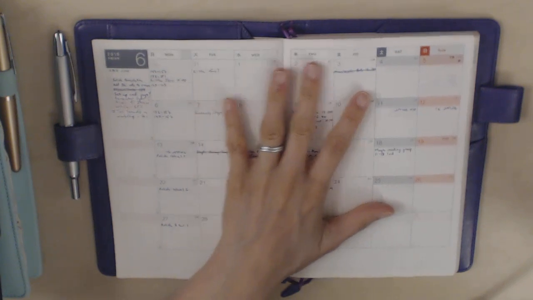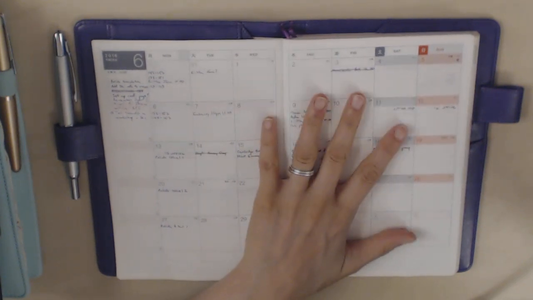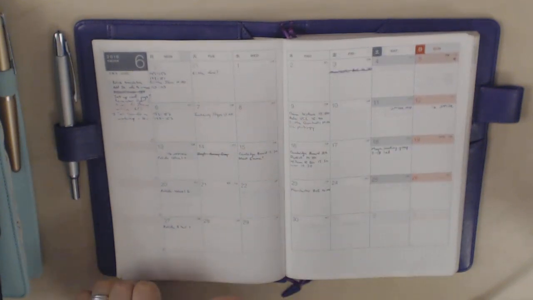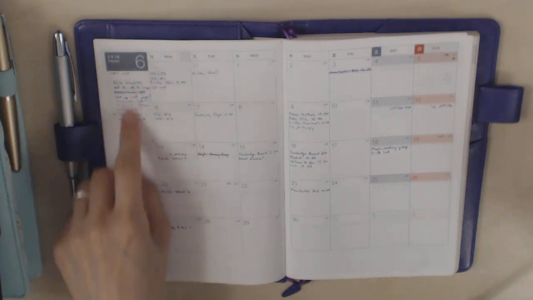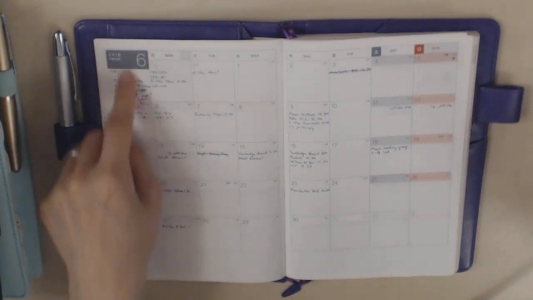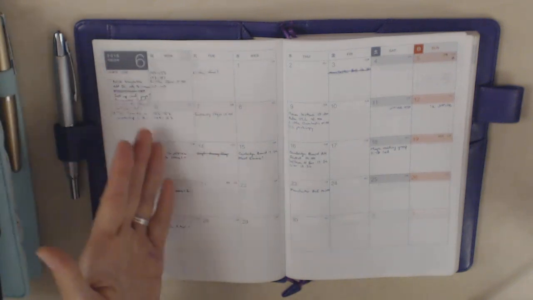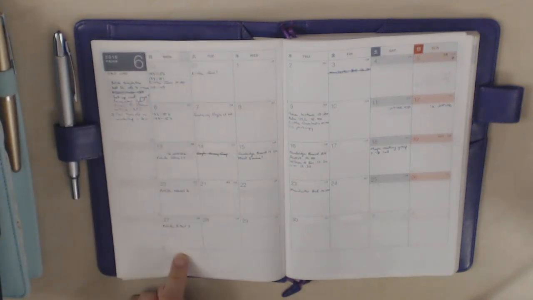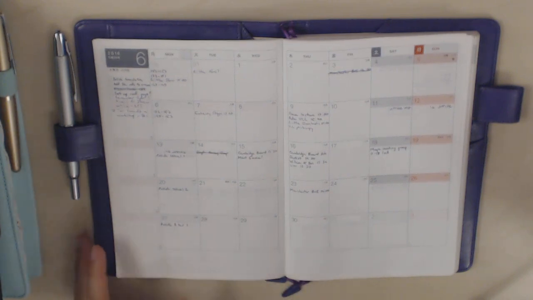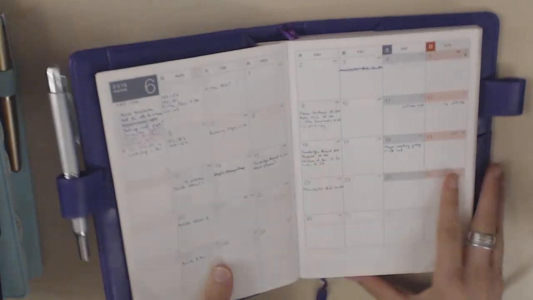So that's how I use my monthly pages in my work planner. Basically appointments, events, and then over here things to keep track of for the month, and then on the Monday, because it's the first day of the week, I write in my overall goal for the week for a particular project. So that's the Cousin.